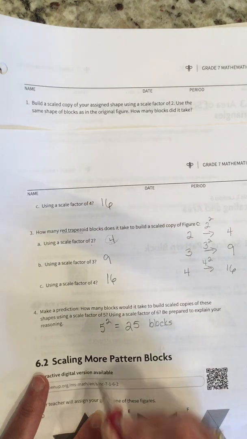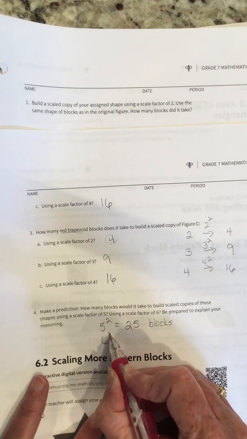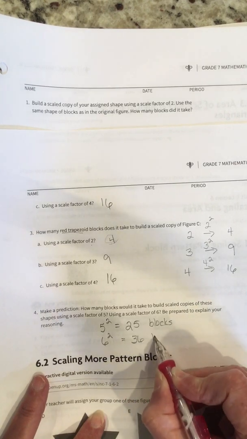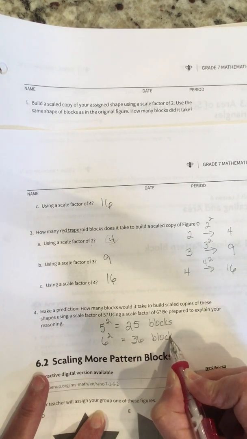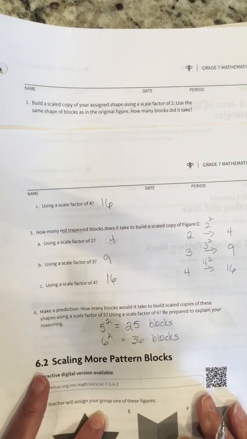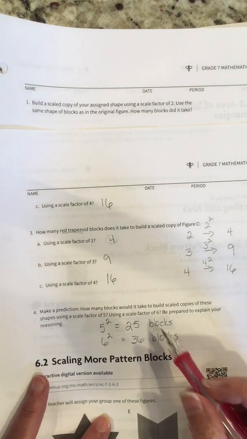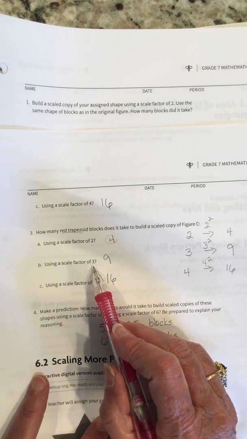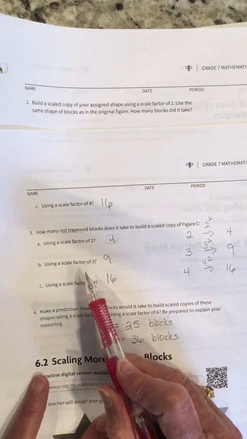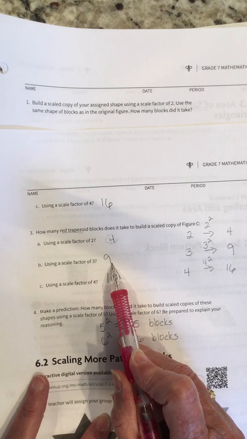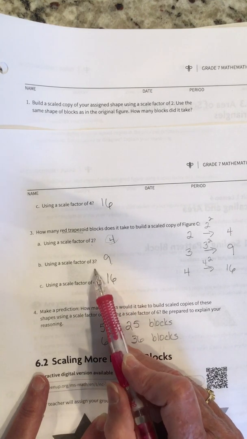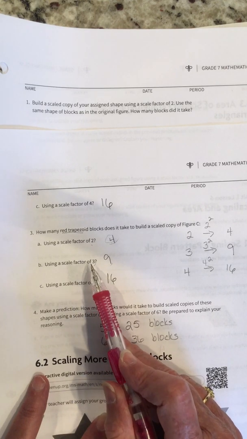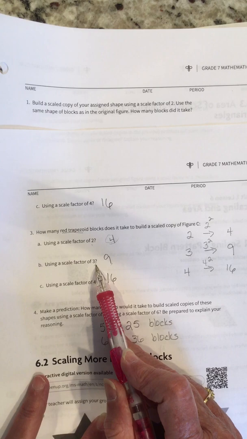How about 6? 6 squared, it will take me 36 blocks. So looking at this, how is area affected by the scale factor? Well, it's not multiplied by the scale factor, because the area of the very first one was 1, and now the area is 9. Okay, so we didn't multiply it by 3, we multiplied it by the scale factor squared.